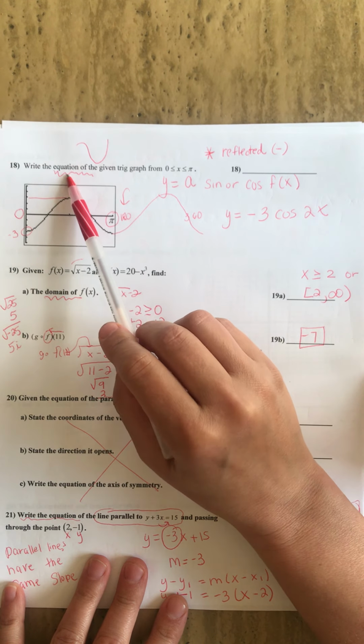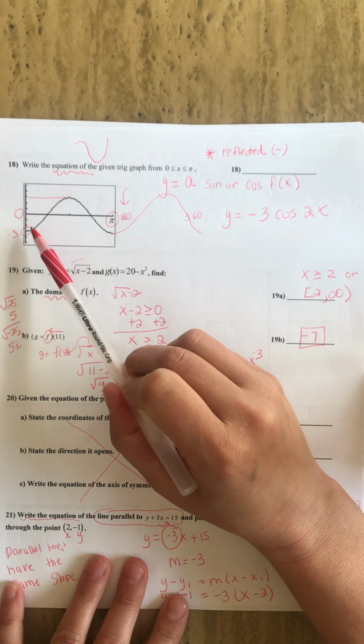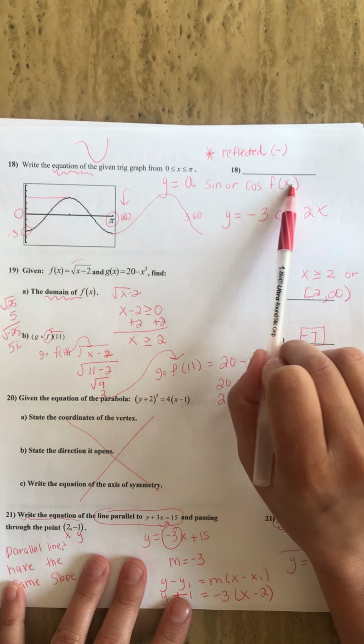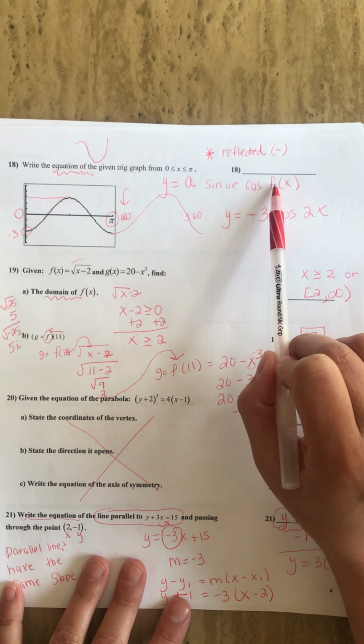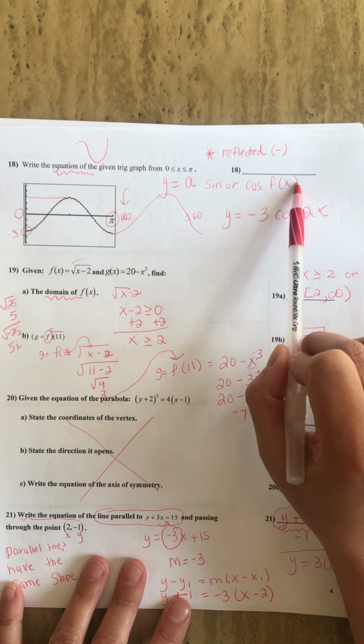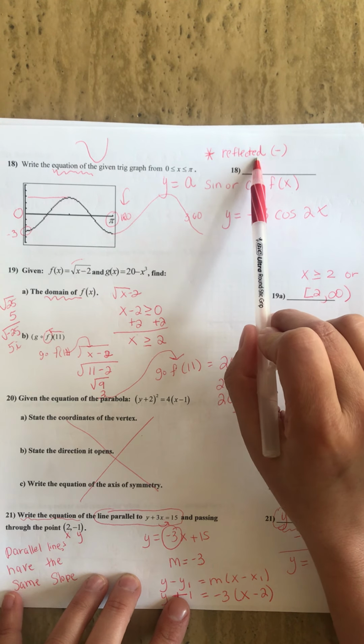So this one, they want you to write an equation of the given trig function from 0 to 180. So this is the standard: y equals the amplitude. You need to decide if it's sine or cosine, and the frequency x. So you need to decide how many frequencies. You also have to decide if we have a reflection.